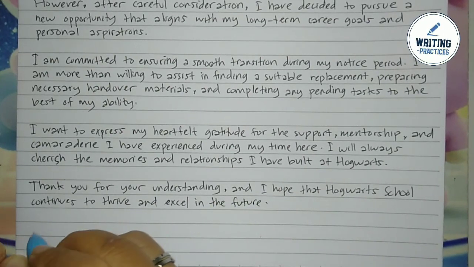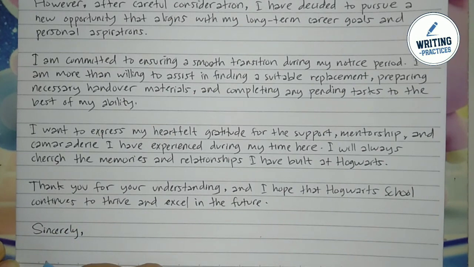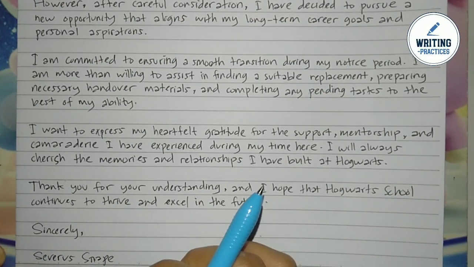And finally, you can simply end the letter with a polite closing, such as, "Sincerely," followed by your signature. And write your full name under it. So, that's how you write a teacher resignation letter step by step.